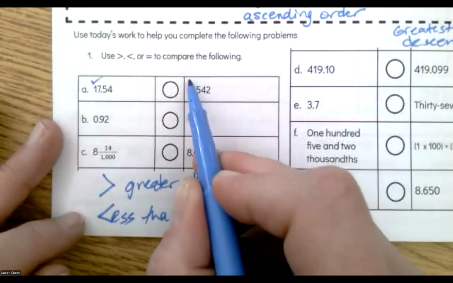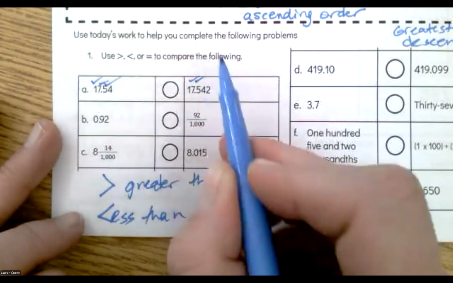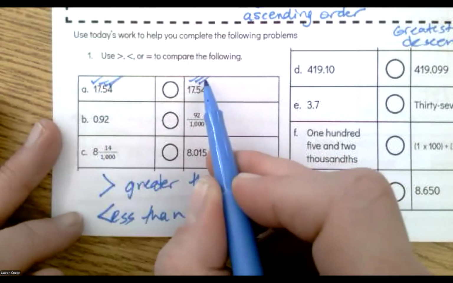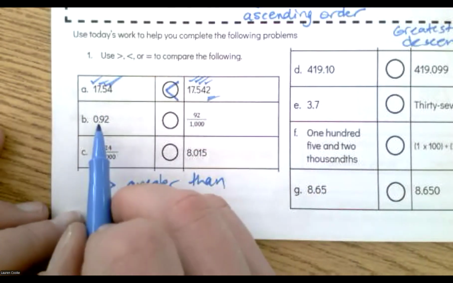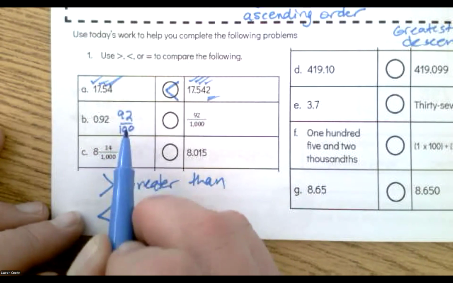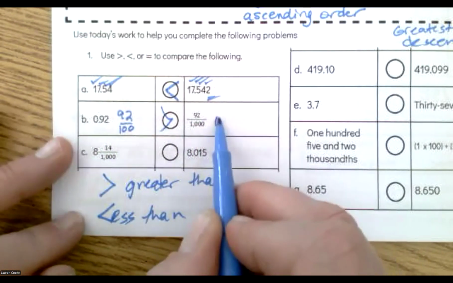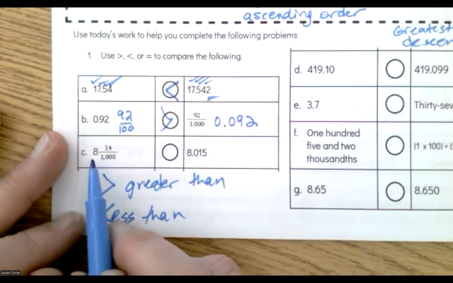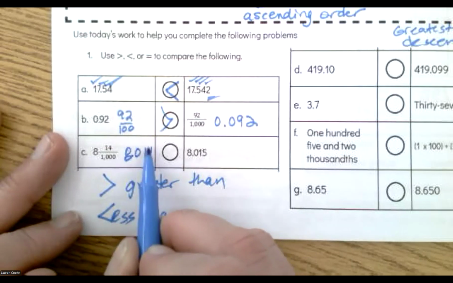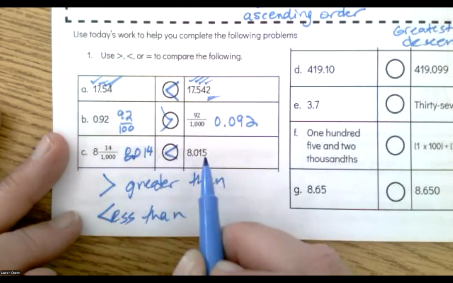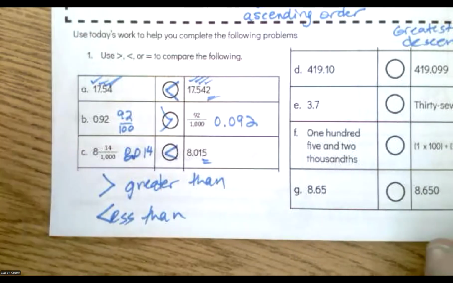All right. So I have tens, ones, tenths, hundredths. Ooh, and I have an extra thousandths. So let's make that a little bit bigger. This is 92 hundredths, which is bigger than 92 thousandths, right? This is 8 and 14 thousandths. So that is less than 15 thousandths. Okay.